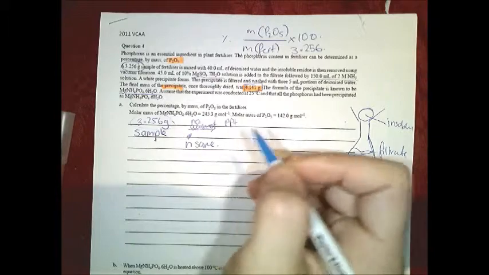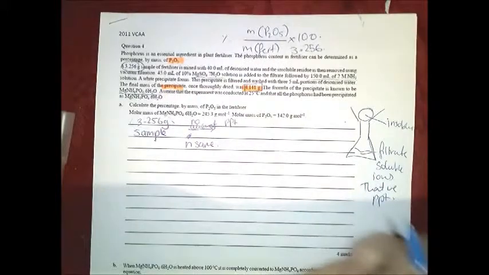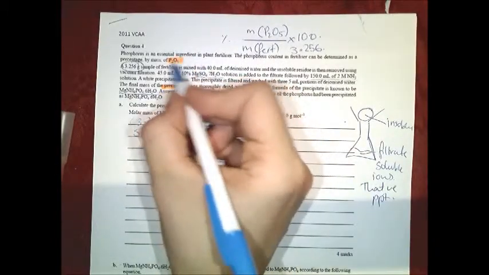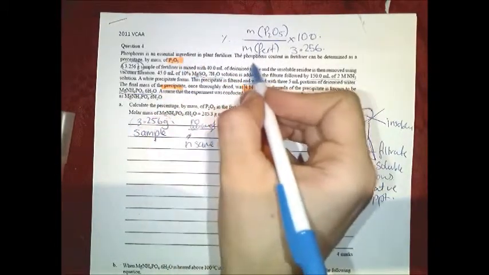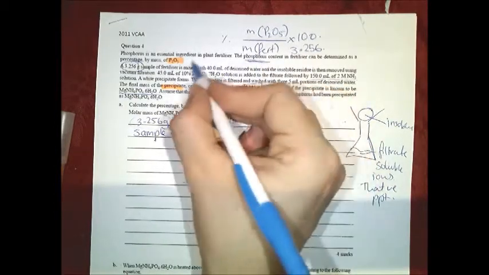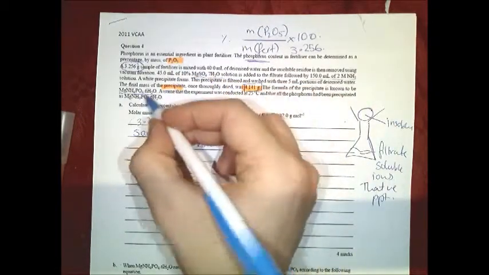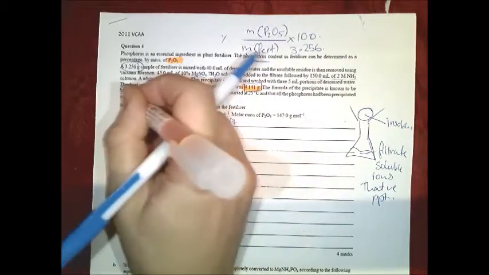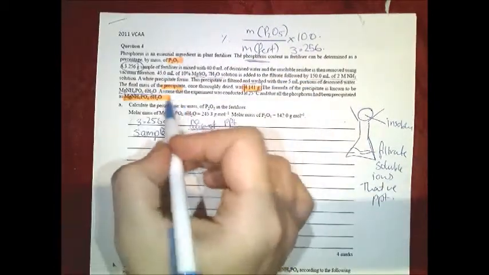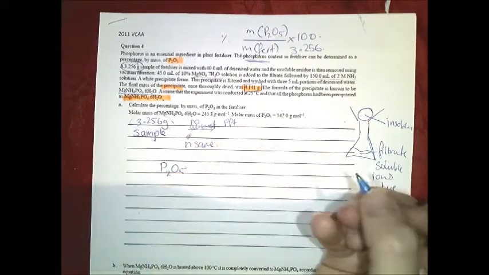Now the second thing is mole ratio. The easiest way to do that is by looking at your elements of interest. The phosphorus content in fertilizer. That means that all of the phosphorus here must be present in our precipitate, which is here. Now, we don't know the reaction between the two. It's actually very hard to produce. But we know the mole ratio because P2O5 is in our fertilizer.